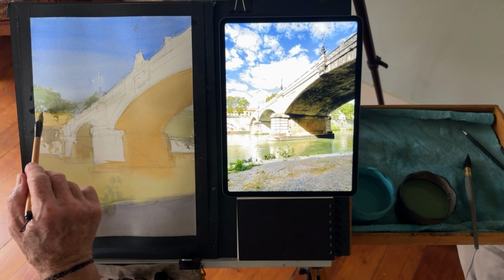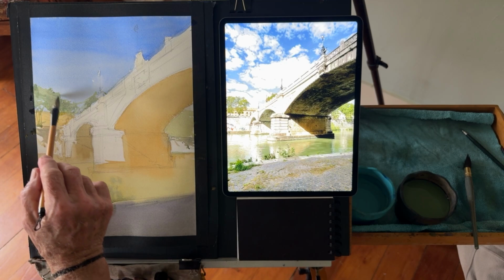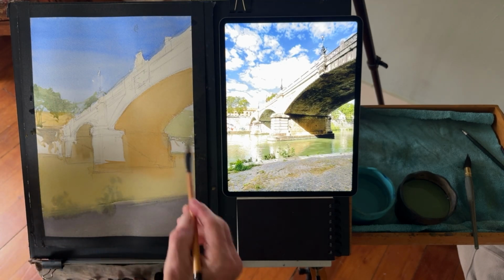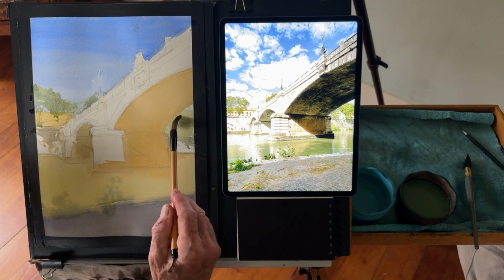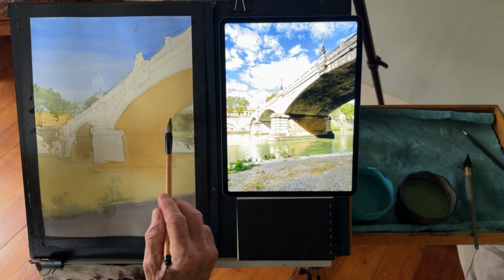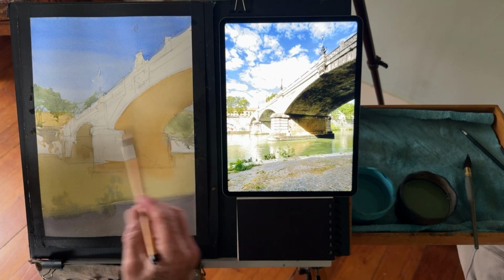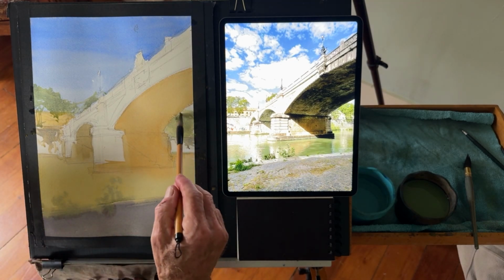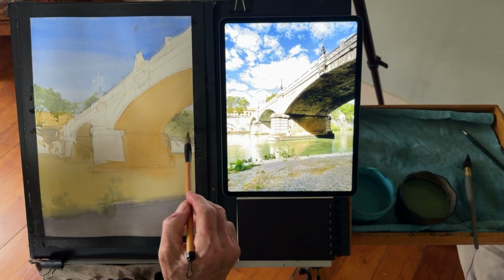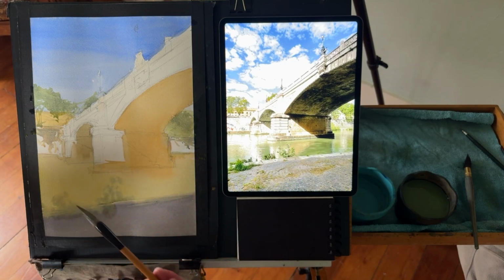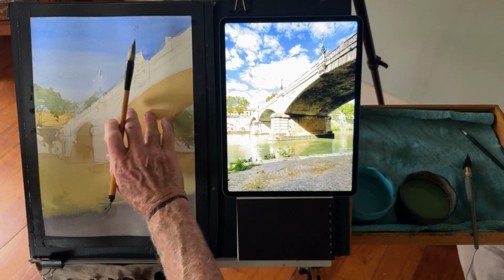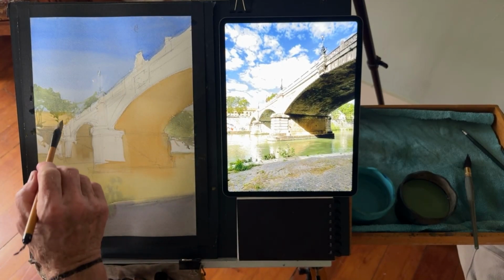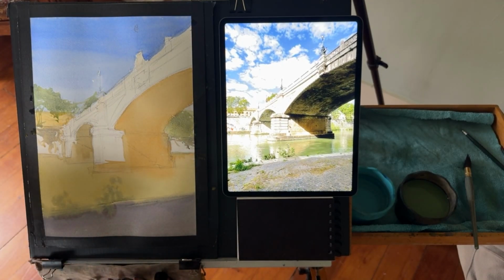Using the Oriental brush, which is a little stiffer than the mop brush, so it holds the paint in a different way. So here we go. And if necessary, I will run upstairs and get the hairdryer, but I don't think we're going to need to do that.